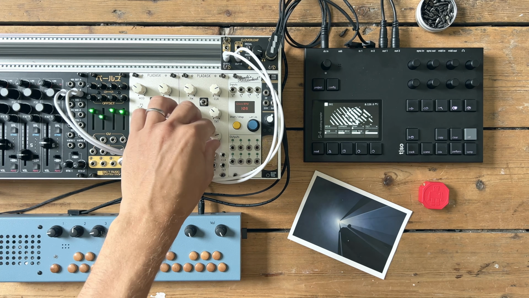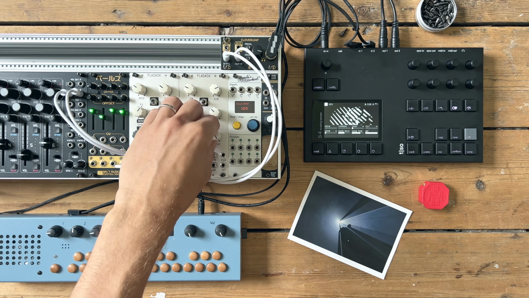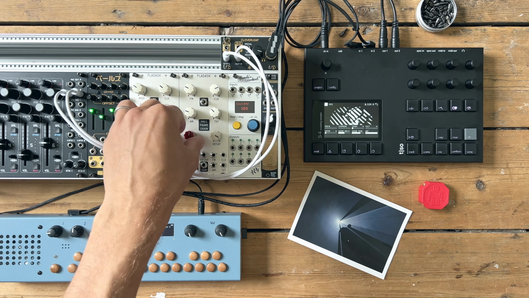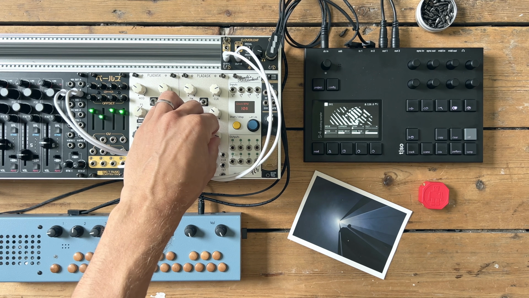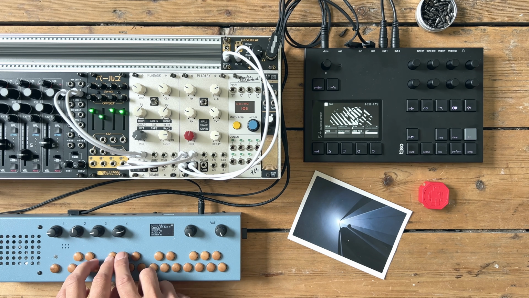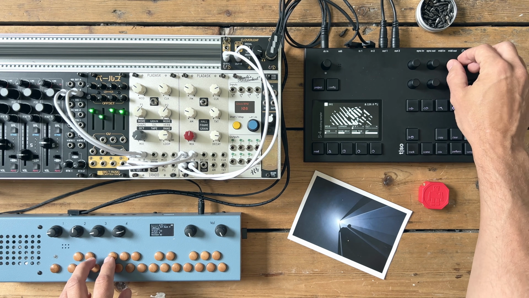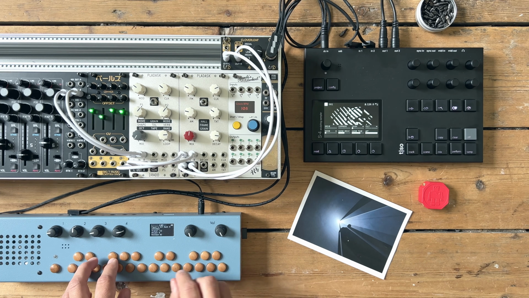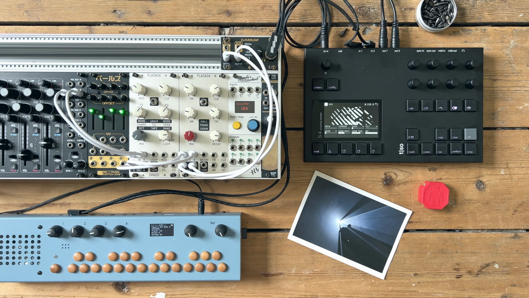Now I'm going to push the decay right up. Now I'm going to take it to full and I'm just going to roll it off a little bit so you'll find things are held, but not forever. Really nice because you get this kind of unpredictable feeling to the string sound.